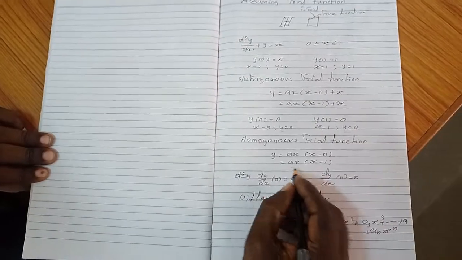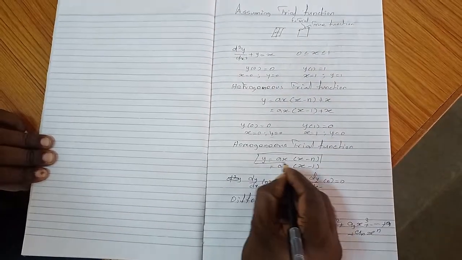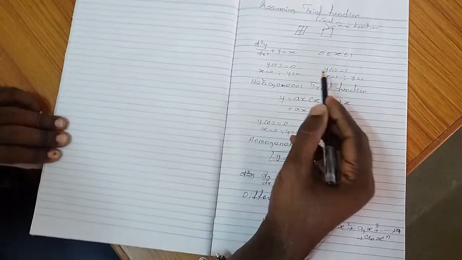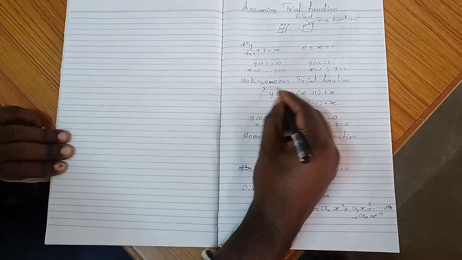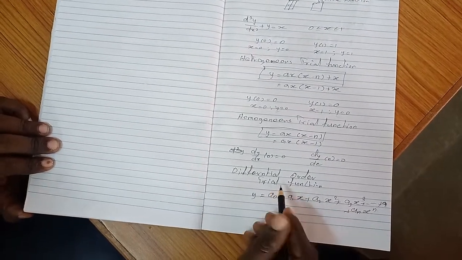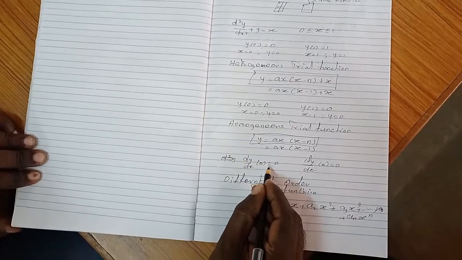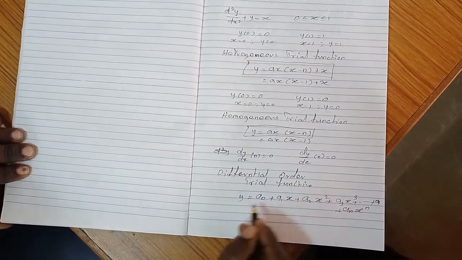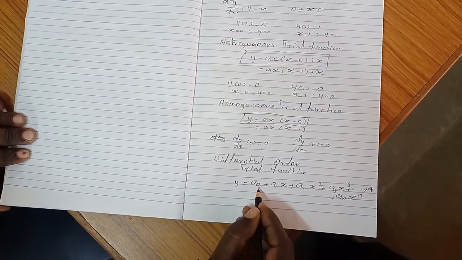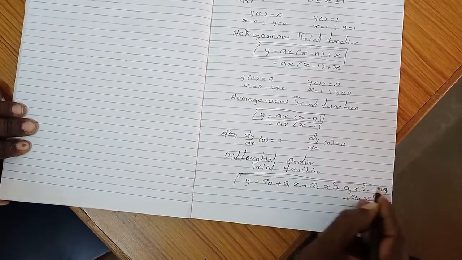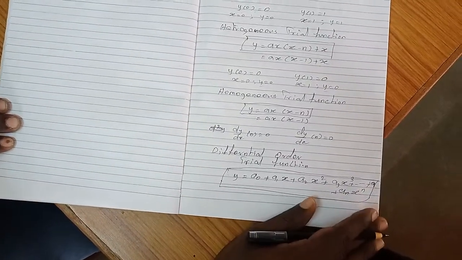So now you may be aware of what the homogeneous trial function is, which can be represented as y equal to ax into x minus n. But if we are having the heterogeneous function in our boundary condition problem, we have a trial function like y equal to ax into x minus 1 plus x. And if you are having the boundary conditions dy by dx of 0 is equal to 0 and dy by dx of n is equal to 0, we utilize the trial function y equal to a0 plus a1x plus a2x square plus a3x cube plus up to an into xn, which is the trial function for differential order boundary conditions.